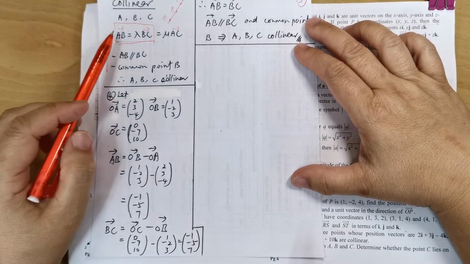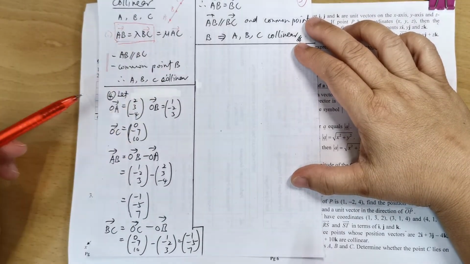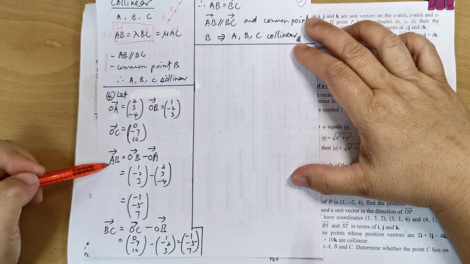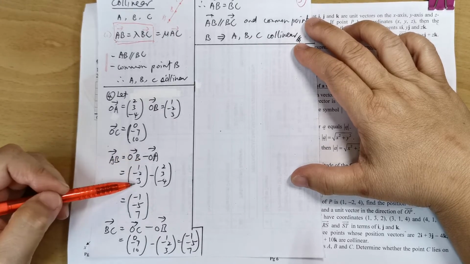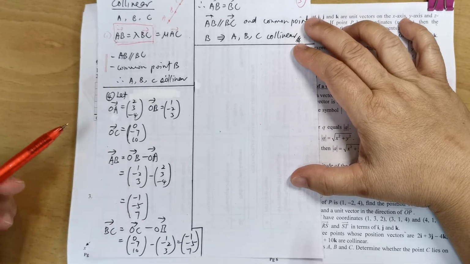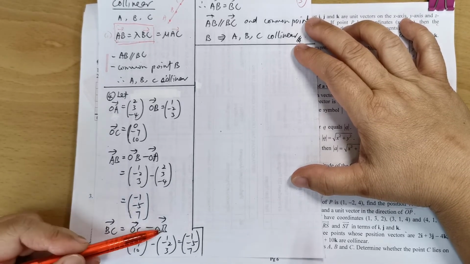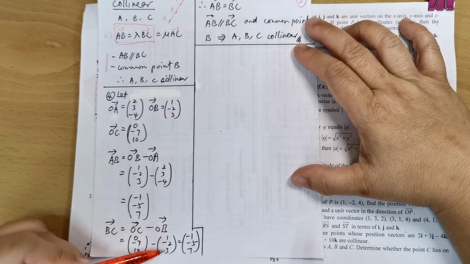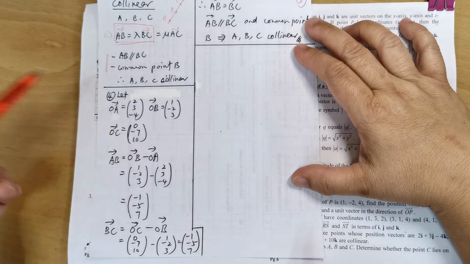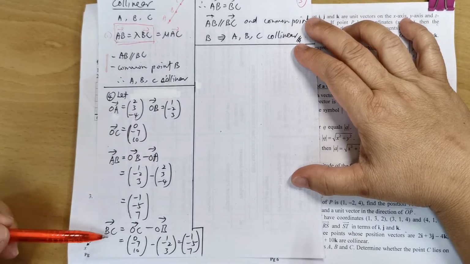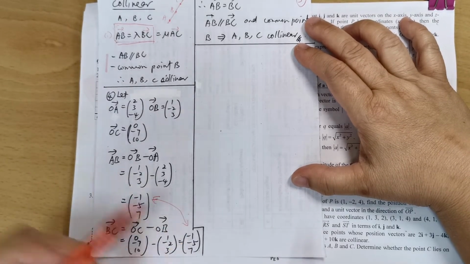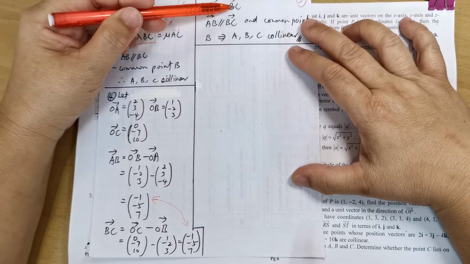As I said, we want to find the relation for one pair. I choose AB and BC. Vector AB is OB minus OA. The next one, BC, is OC minus OB. Of course, you can use AC, up to you, but I choose AB and BC. When you compare, they are the same. Therefore, vector AB and vector BC are the same.